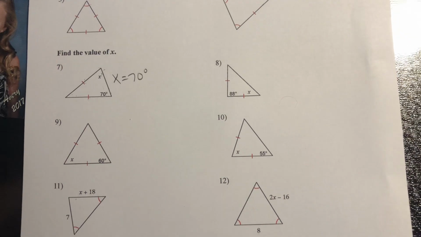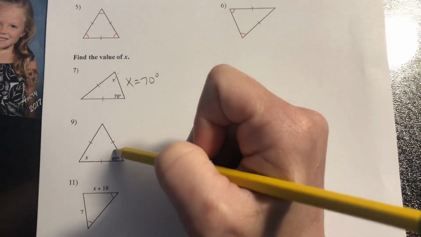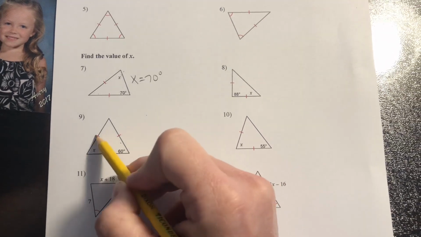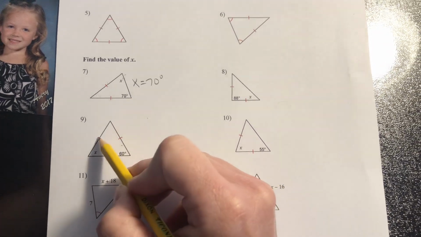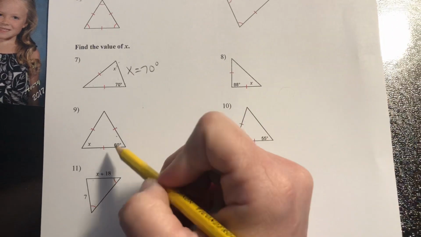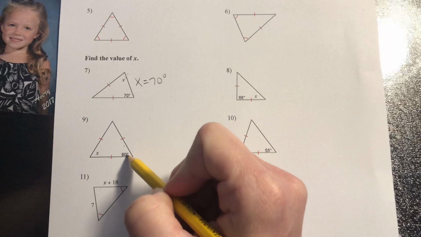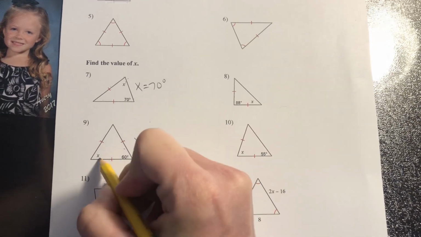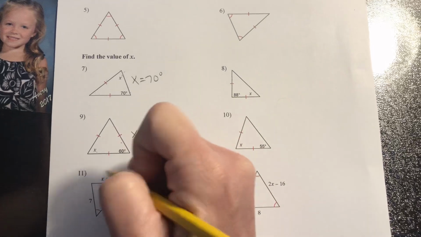Okay, for number 9, we know, again, this is an equilateral. It's equilateral because all 3 sides are the same. This side, and this side, they all have the tally marks. So we know that if, like I told you above, this one's 60, obviously this one's going to be 60. Okay, and then the third one has to be 60 because we know they have to add up to 180.